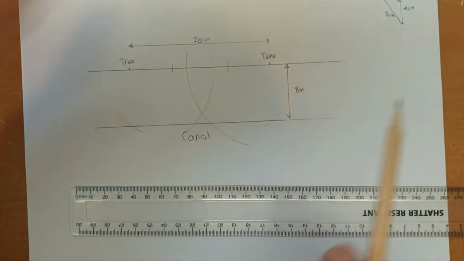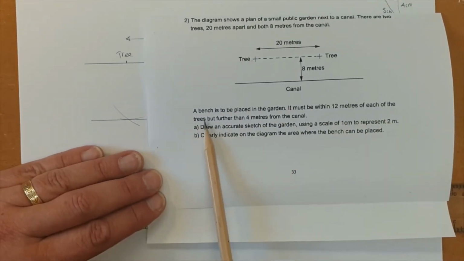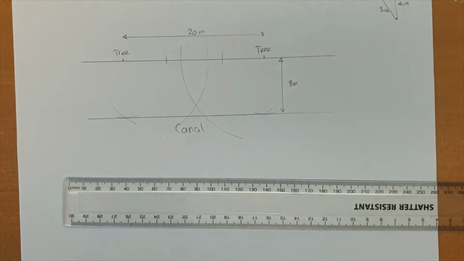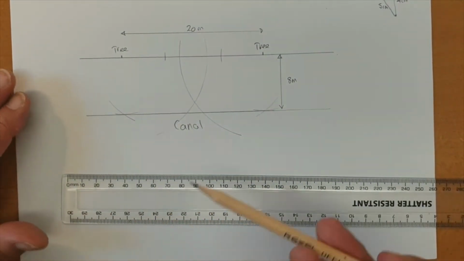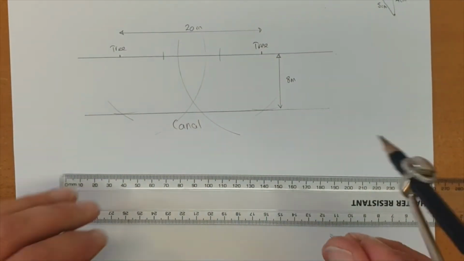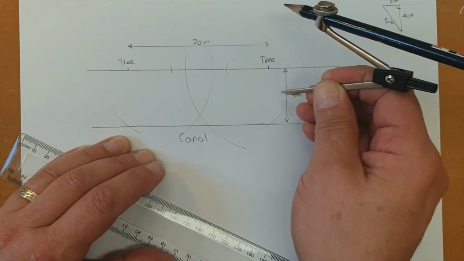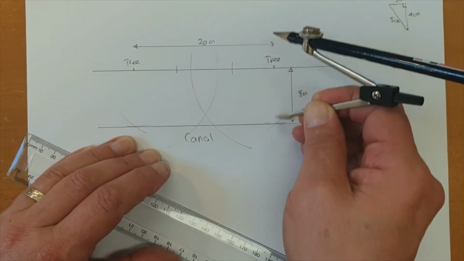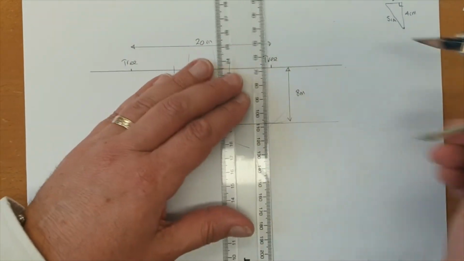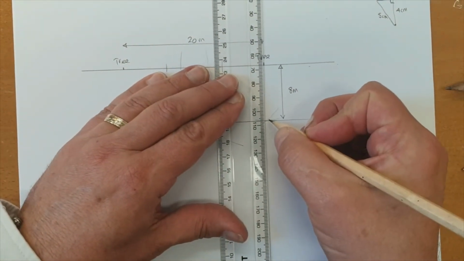But there's another precondition, and the other precondition is this. It says the trees must be further than 4 metres from the canal. Right, okay, so now if I want further than 4 metres from the canal, I need this halfway point along this 8 metre line, this 4 centimetre line. So that line isn't actually there. I mean, if it makes you more comfortable, I'll draw it in, but it's not actually there.